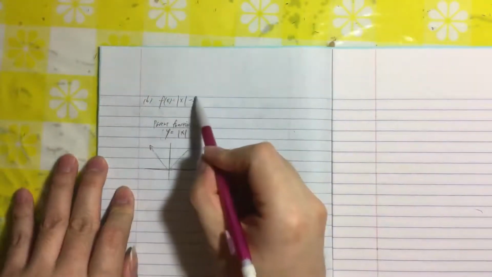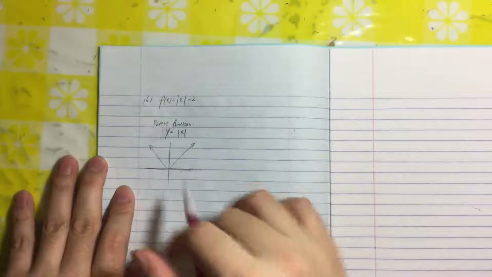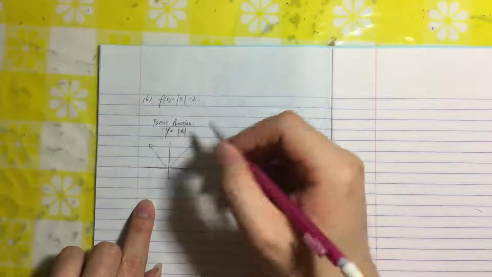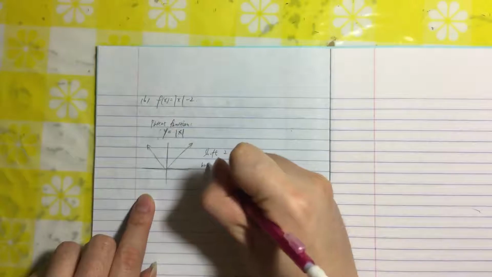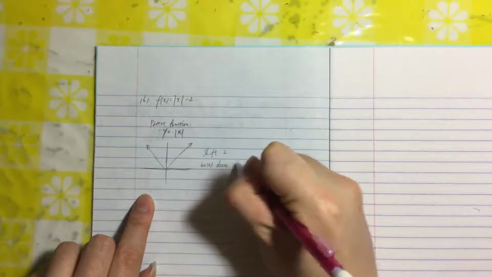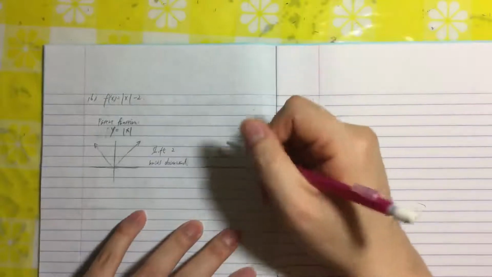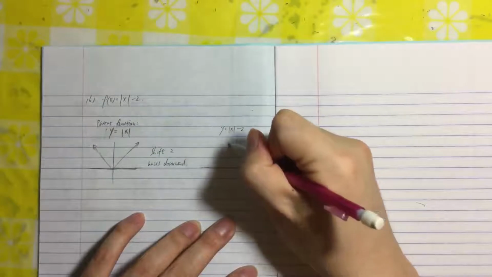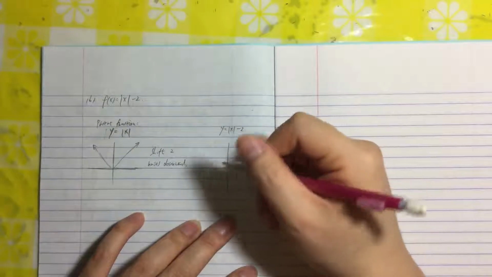Now, when I subtract 2 from the function, I shift the graph 2 units downward. For absolute value of x minus 2, I shift this graph 2 units downward.